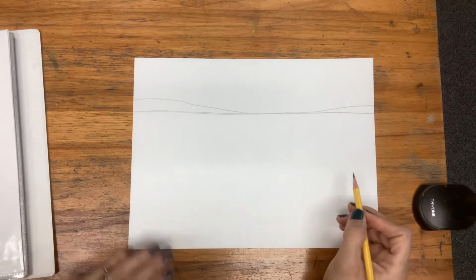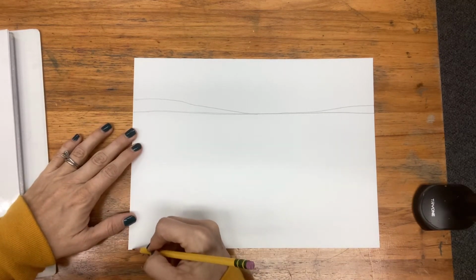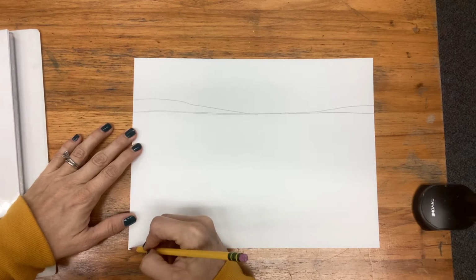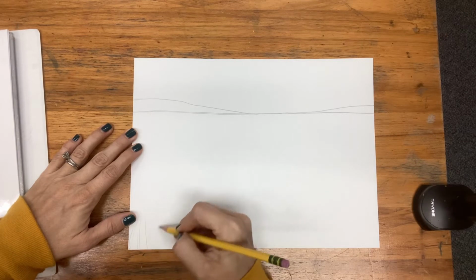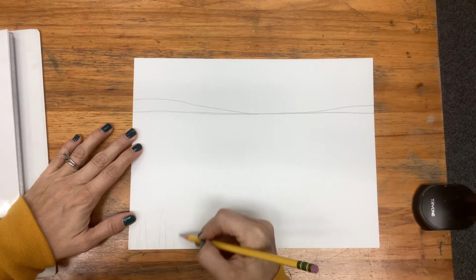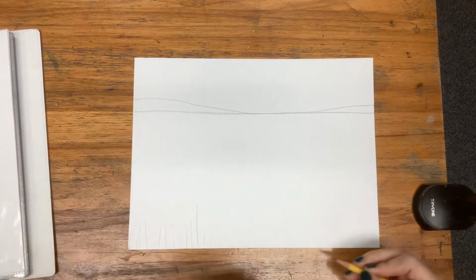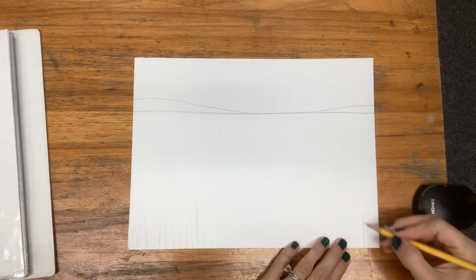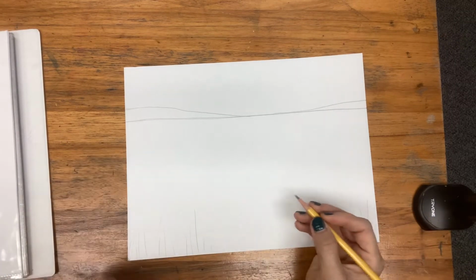Okay. Now, if I want to put in grasses in the front, and I can add more details with color later, but maybe in my foreground, I see some of these grasses taller in the front. And that's something I could also add later after I put some animals in there. Maybe animals are hiding behind that grass.